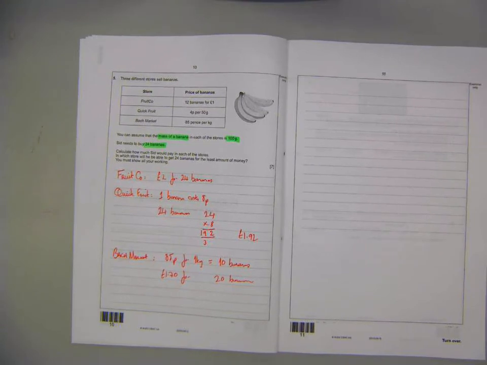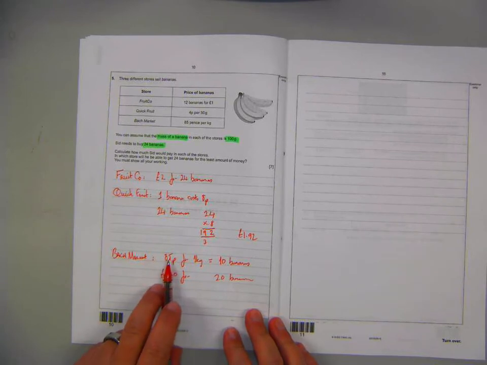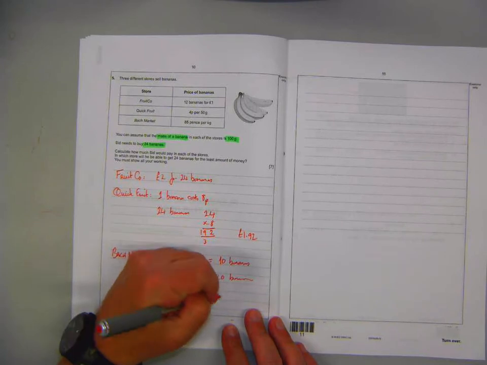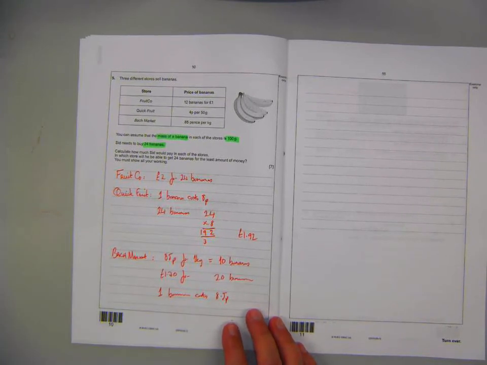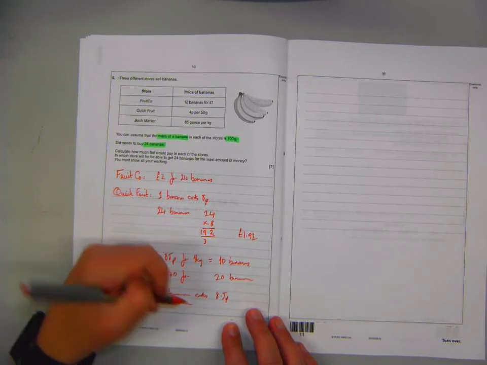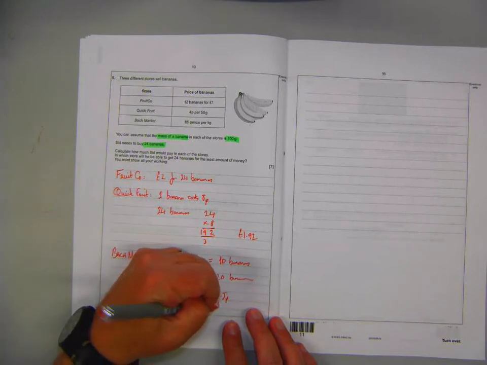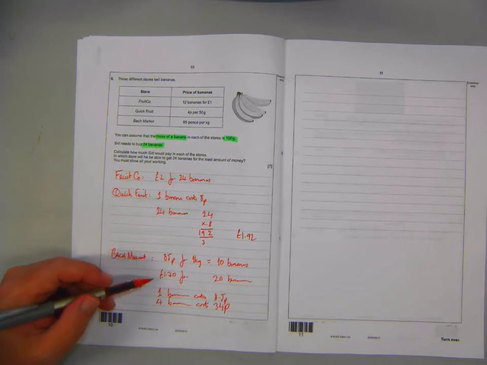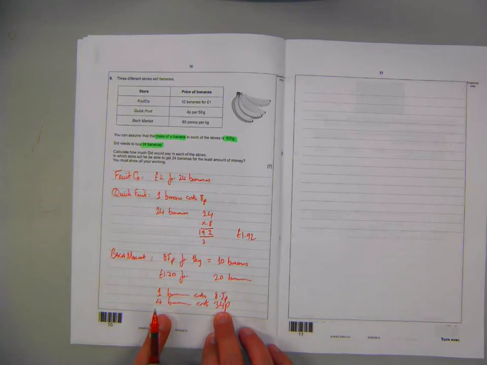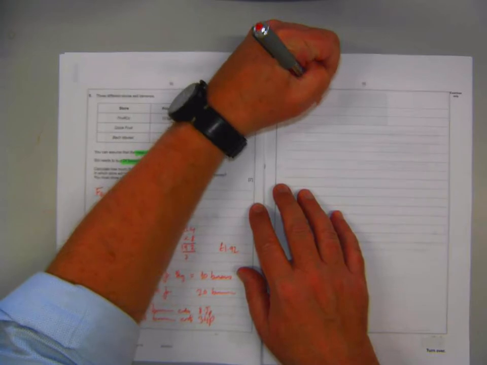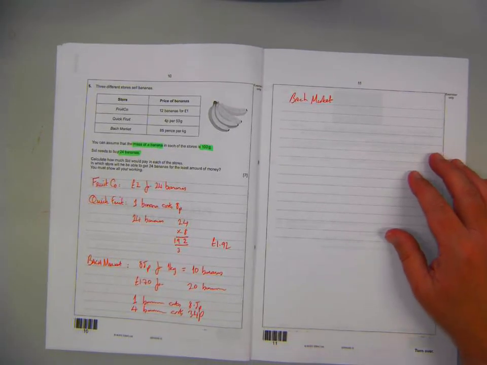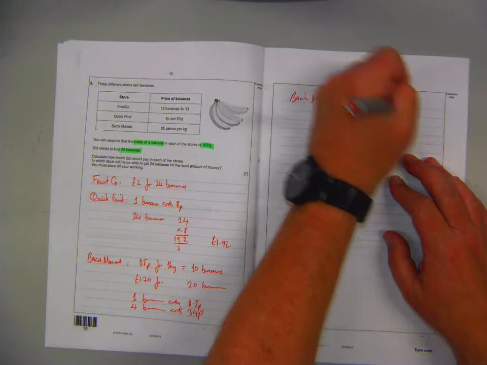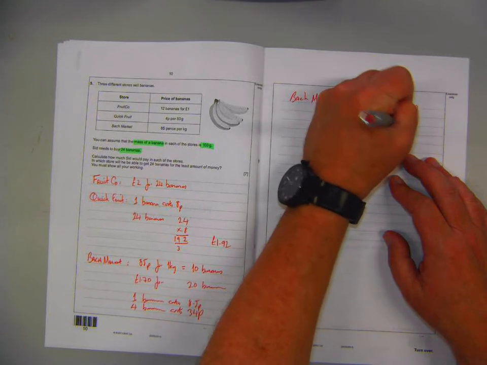So £1.70 for 20 bananas. If 10 bananas cost 85 pence, one banana will be 8.5 pence. So 2 bananas would cost 17 pence. 4 bananas costs 34p. So I've got £1.70 for 20 and another 34 pence for the other 4. So in Bach Market, 24 bananas, so £1.70 plus 34p will be £2.04.